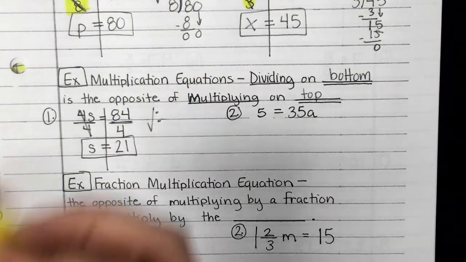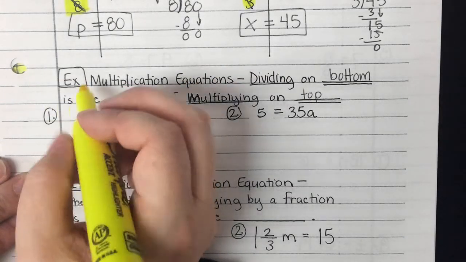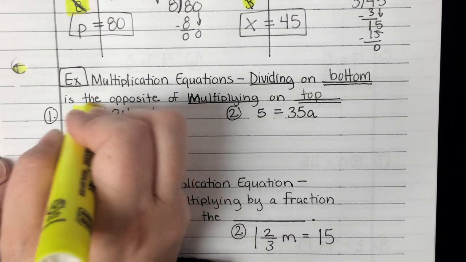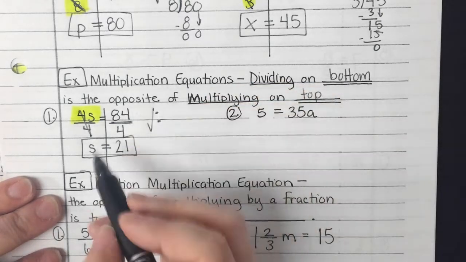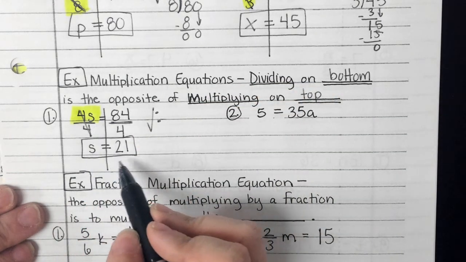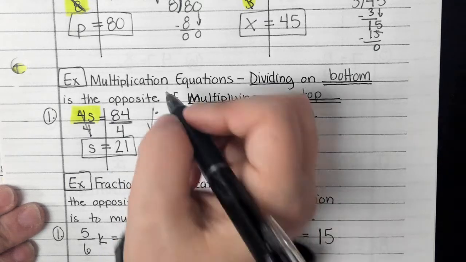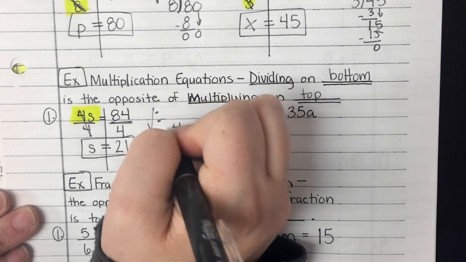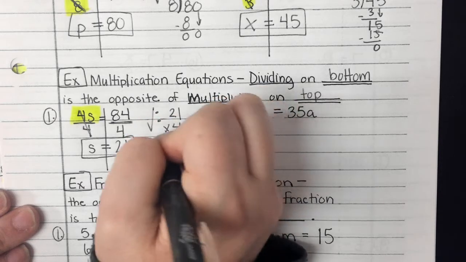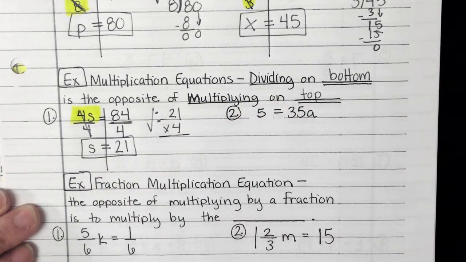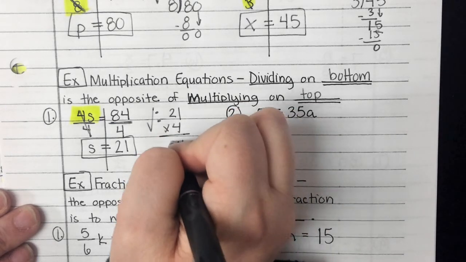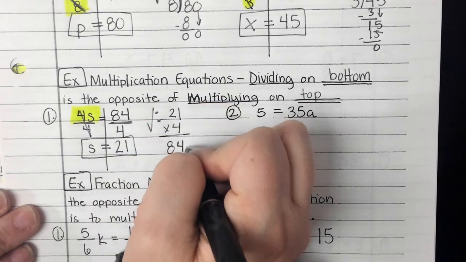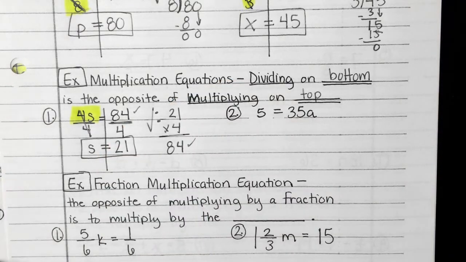All right, remember my problem says 4 times S. Do y'all agree? 4 times S. So instead of writing 4 times S, I'm going to write 4 times 21. So 4 times 21. Okay, 4 times 1 is? 4. And 4 times 2 is? 8. Is that what I had originally? Yes. Okay.